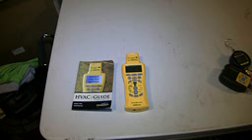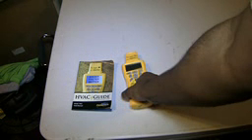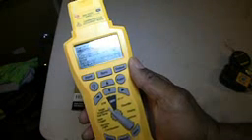The other feature that I like about this HVAC guide is CFMs. Now, with this thing here, it helps you calculate CFMs, to a point.